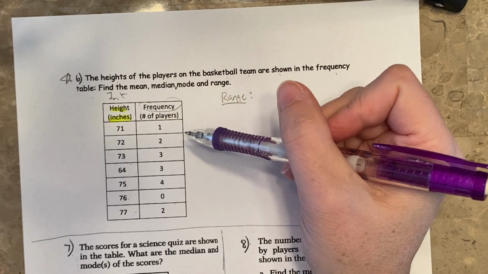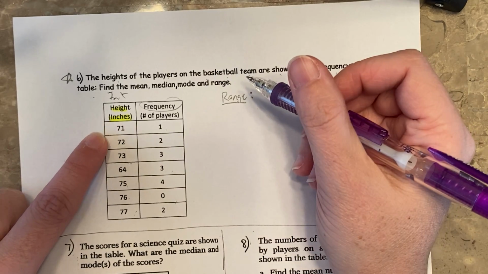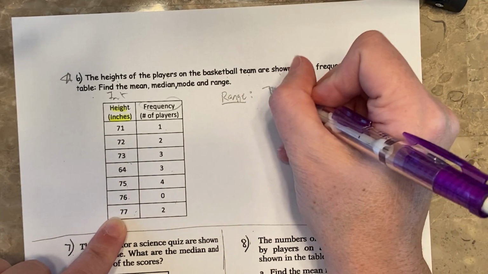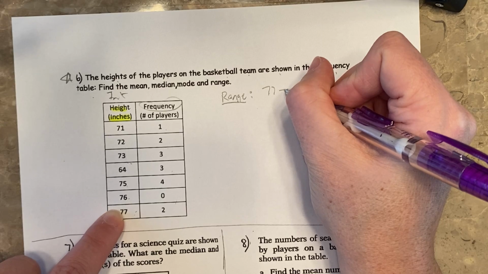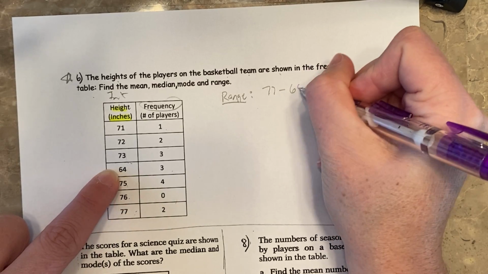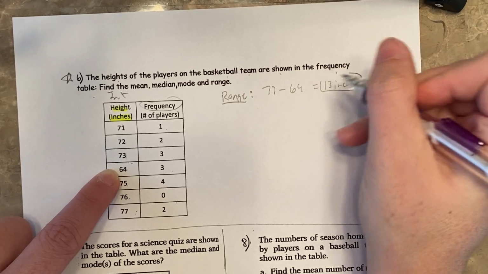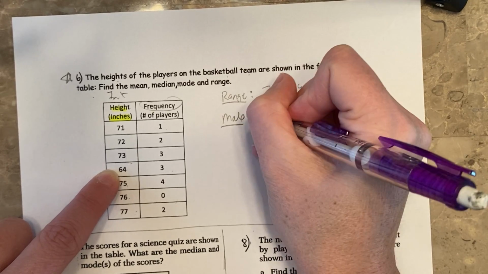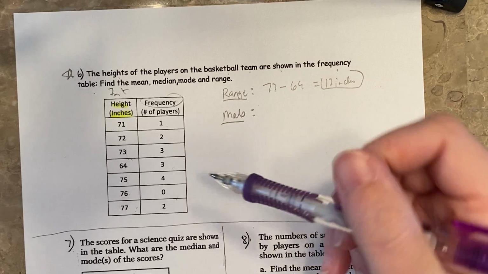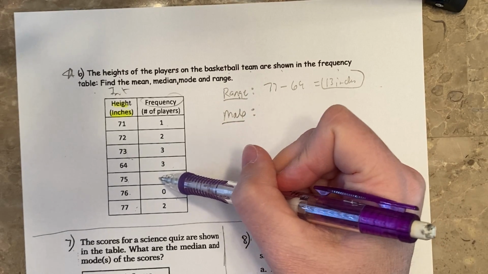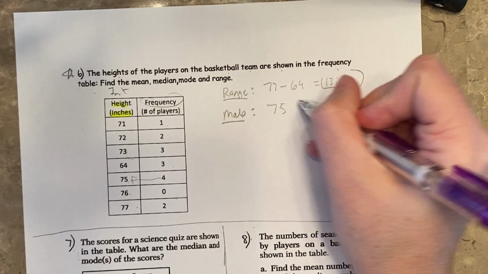So the range. So what's my highest height? That's 77. What's my lowest height? 64. And that difference is 13 inches. Okay, good. Let's do the mode next. I like getting the easy ones out of the way. So the highest frequency would be 75.